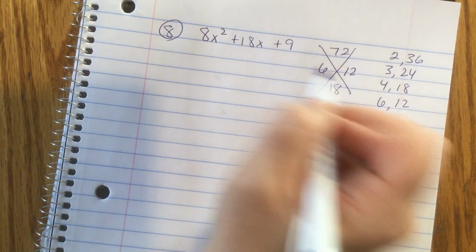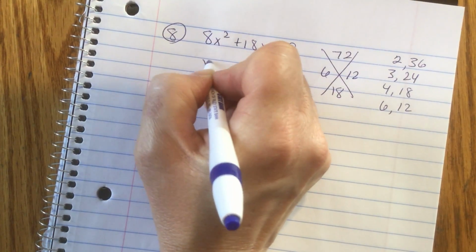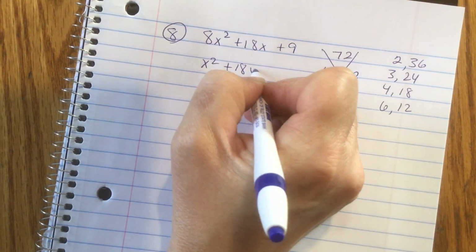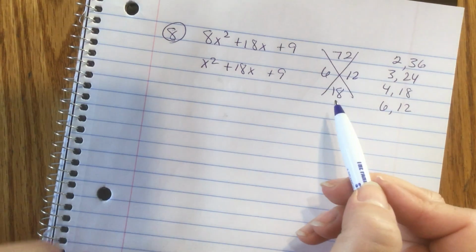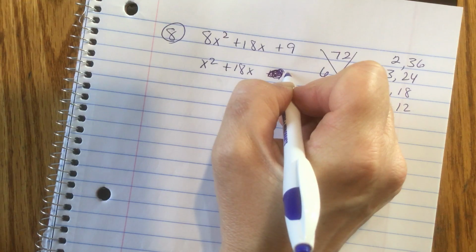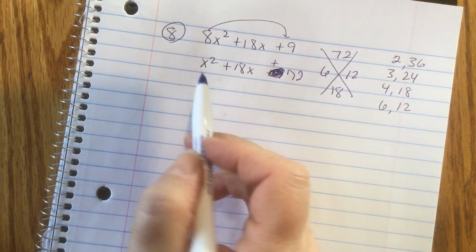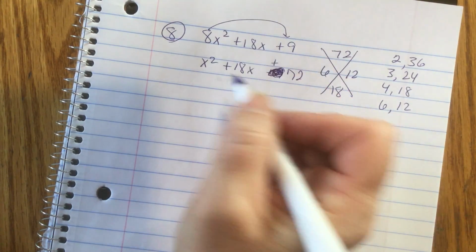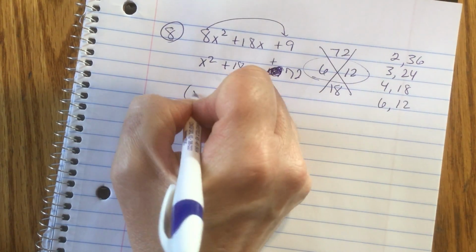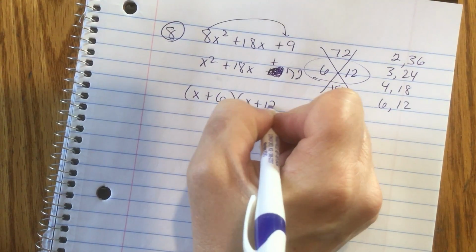So if I'm doing slide divide, then this changes to x squared plus 18x plus 9 plus 72. See, I'm not as familiar with slide divide. Okay, so I slid the 8 over, and so I get 72. So then I've got 6 and 12, so that means it goes to x plus 6 and x plus 12.